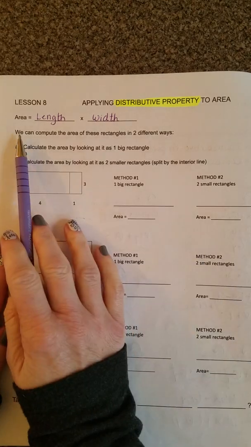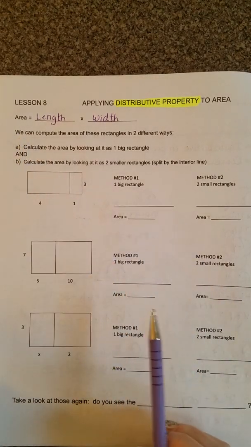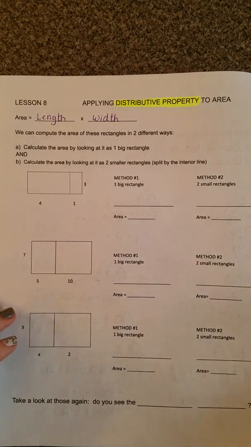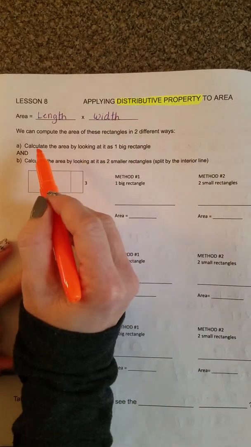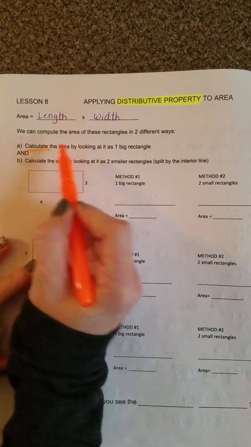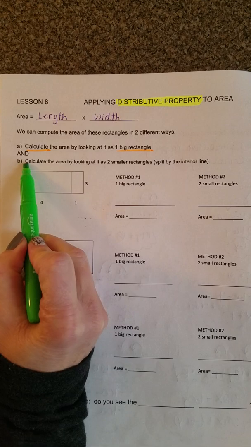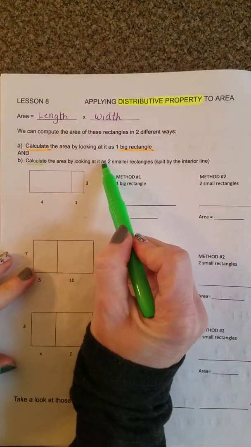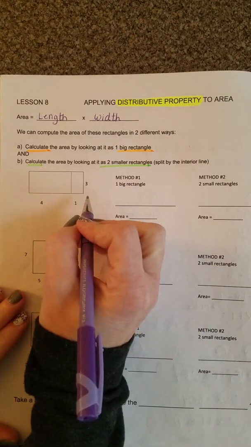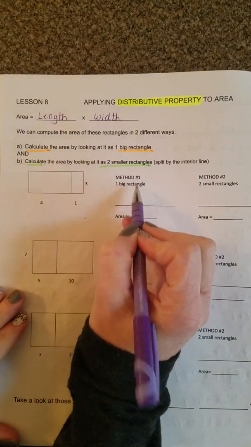There are two different ways that we can find the area of these rectangles. The first way is we can calculate the area by looking at it as one big rectangle. You'll see that they're broken down, but we could look at it as one giant rectangle, or the second way is we could look at it as two smaller rectangles. So we're going to show it both ways. The first way is with one big rectangle.